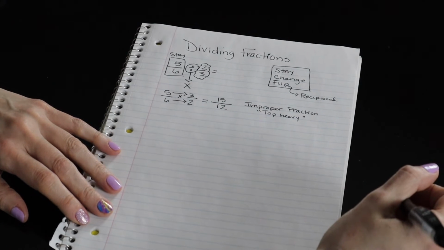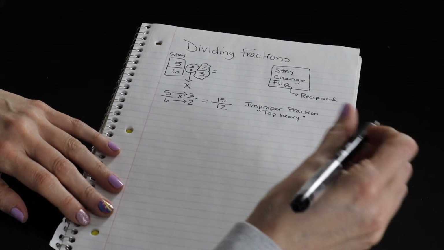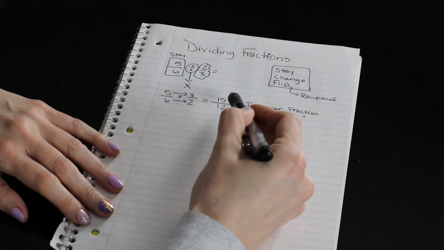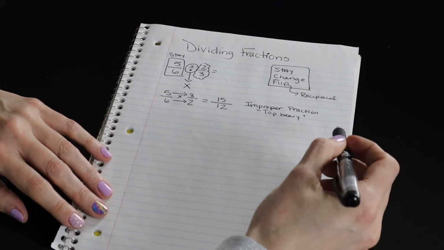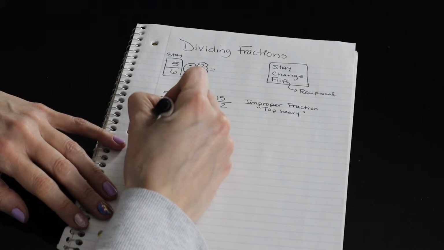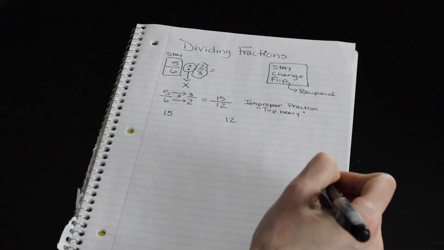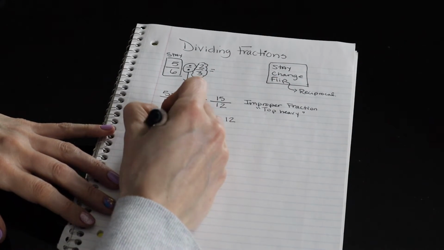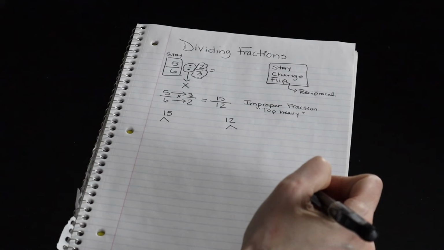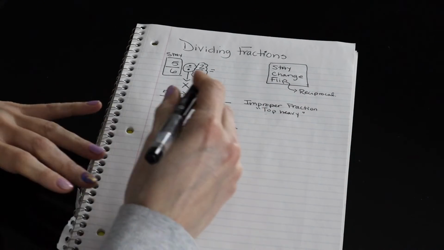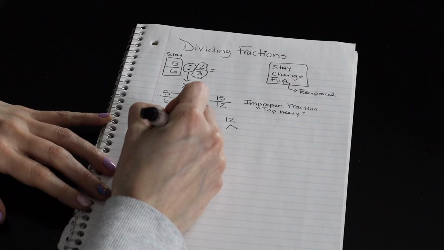So if I wanted to simplify this, I have to find out what is the greatest common factor between 15 and 12. So if I want to do that, 15, 12. I'm just going to do a factor tree. What can I multiply to make 15? Well, I can multiply 5 and 3.